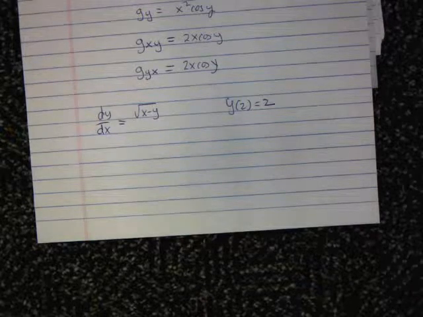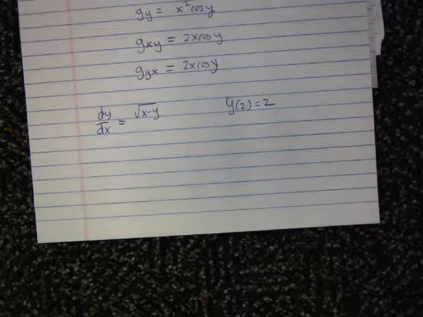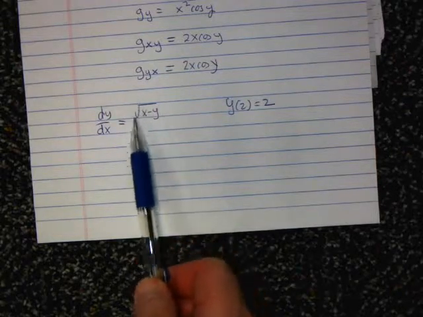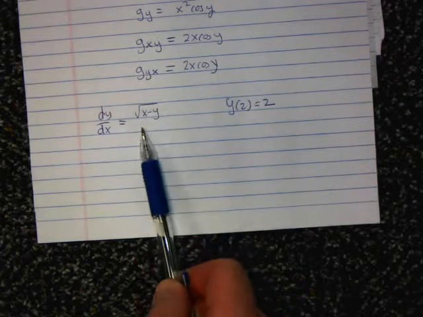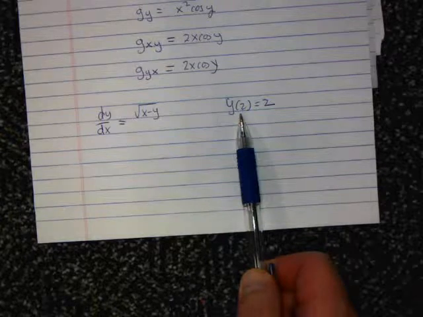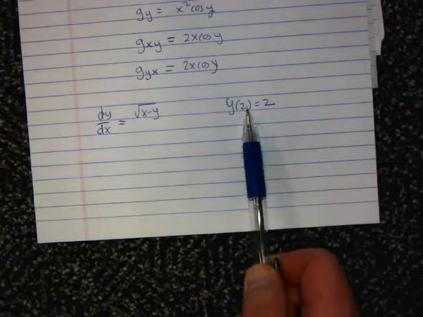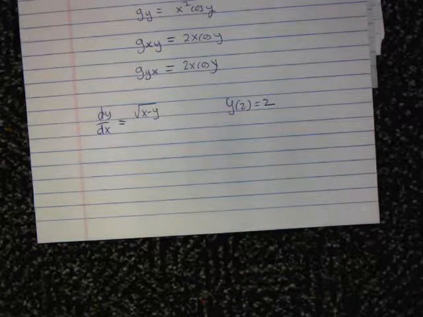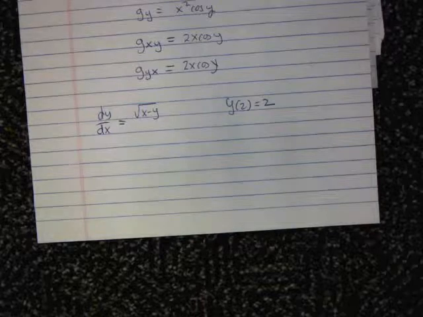All right, so we need to know, first off, is this function, square root of x minus y, continuous near the point 2 comma 2? Near.